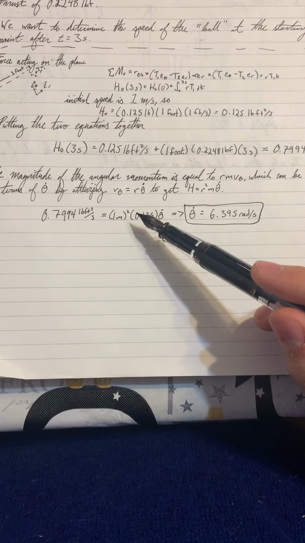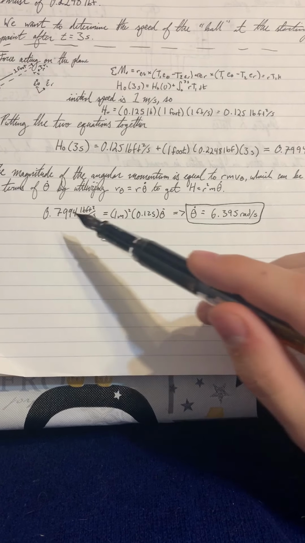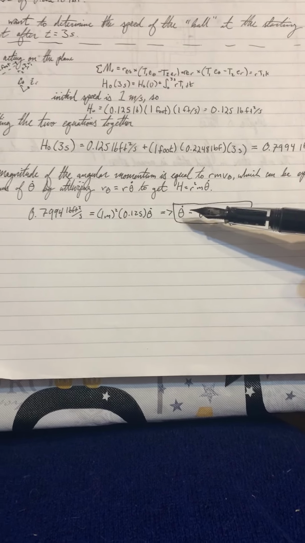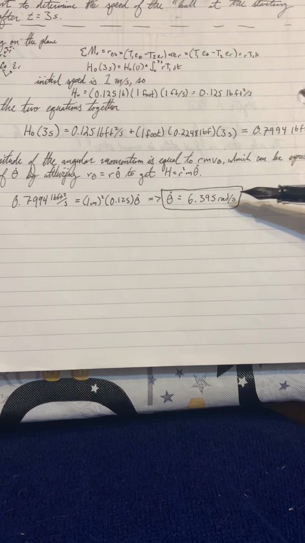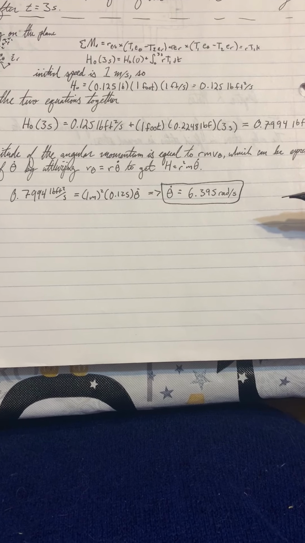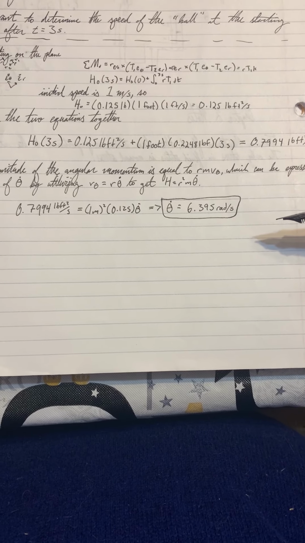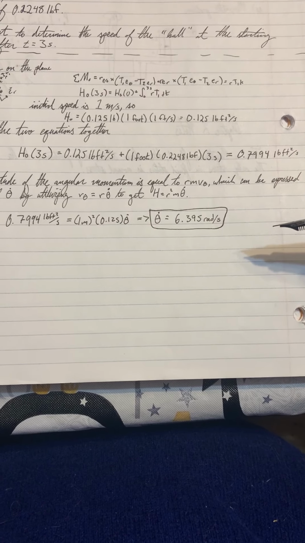We can solve this very easily. Just take these two numbers, divide them over. We get that the angular velocity is equal to 6.395 radians per second. And we can actually resort to linear momentum to check our result.